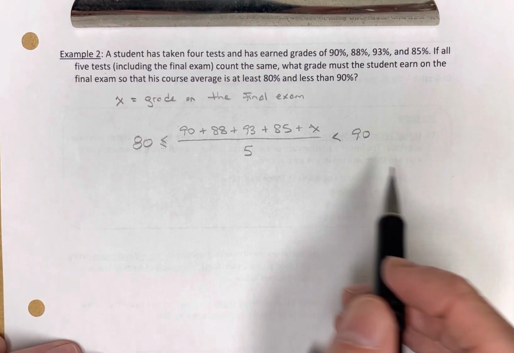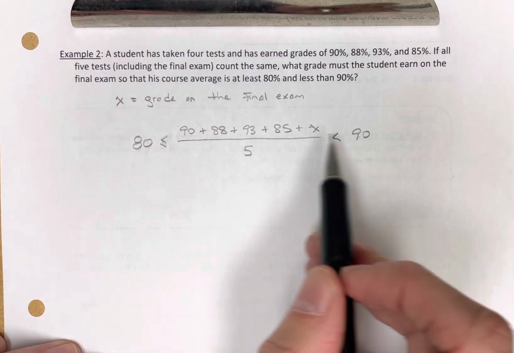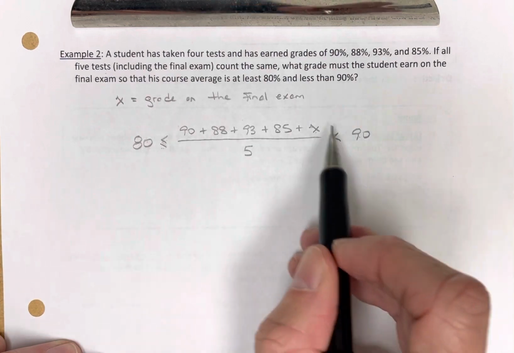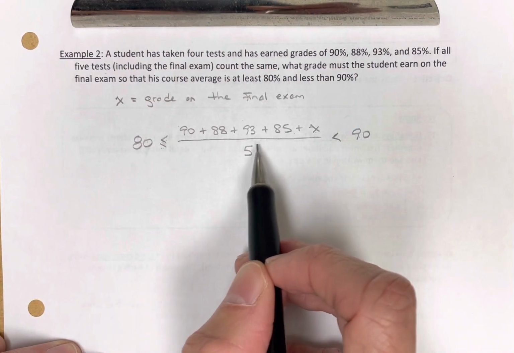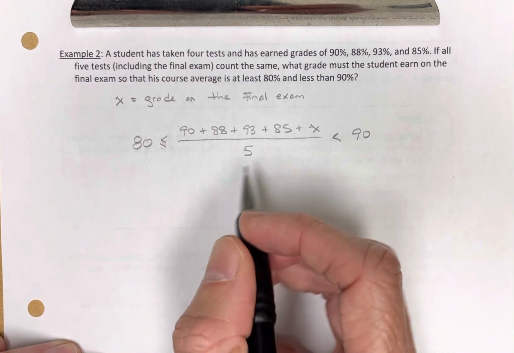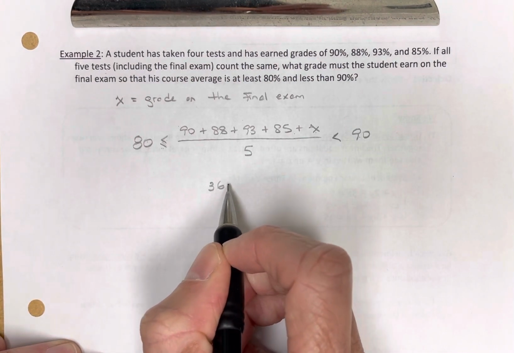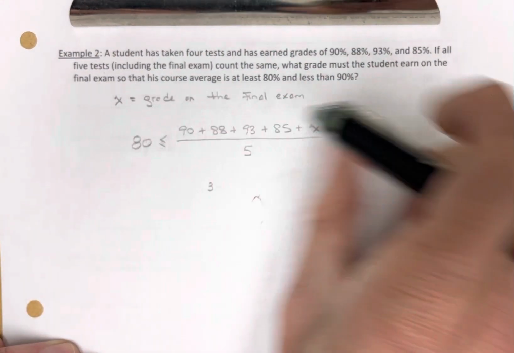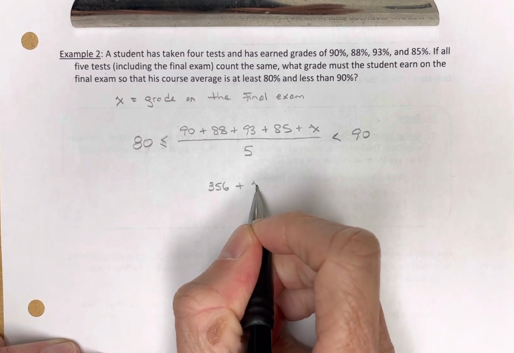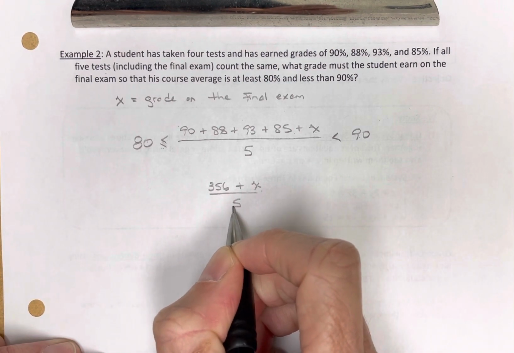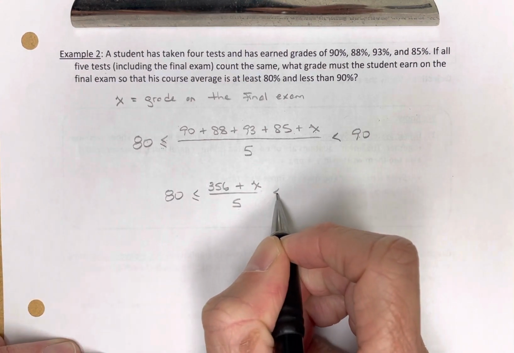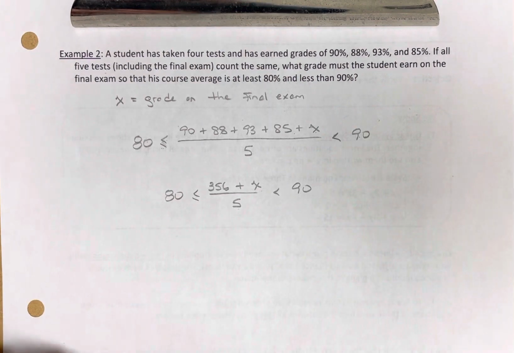Okay, how do I solve this? Well, when you're solving an inequality, you just do the same thing to all 3 parts. Well, first, let's simplify this middle piece here. We can add up all these numbers and make this a little nicer. If I add up 90, 88, 93, and 85, I get 356 plus x over 5. And I want that to be greater than or equal to 80, and I want it to be less than 90. So now we have to solve for x.